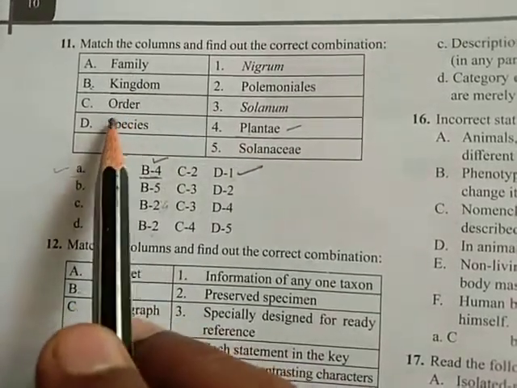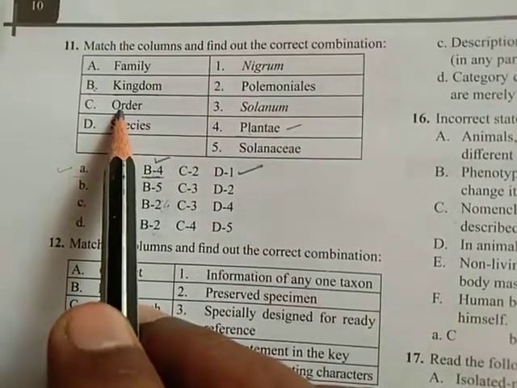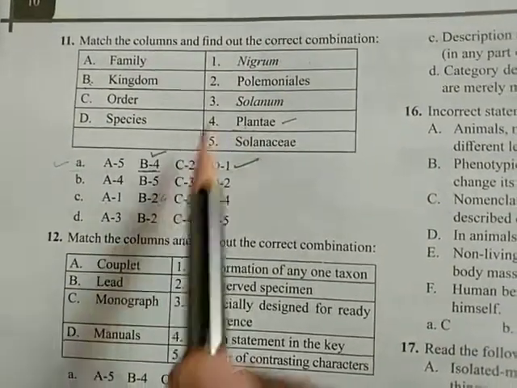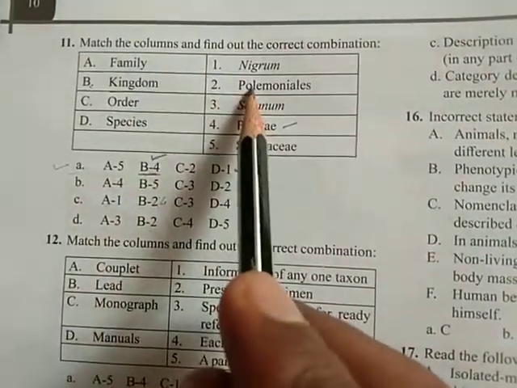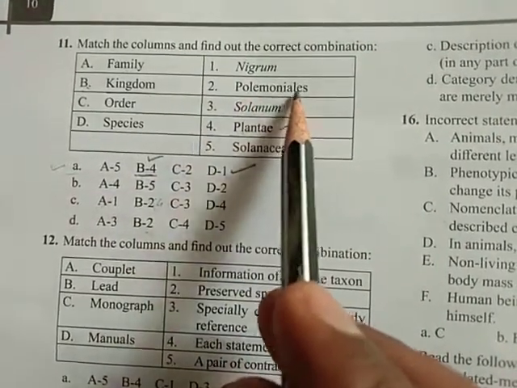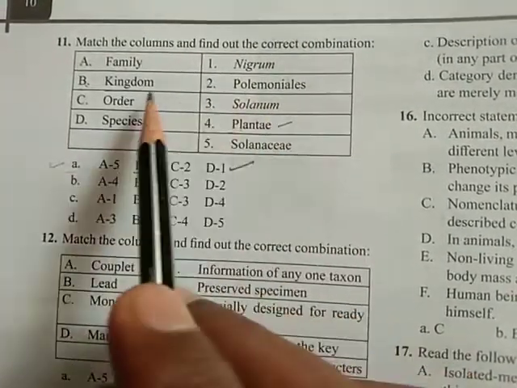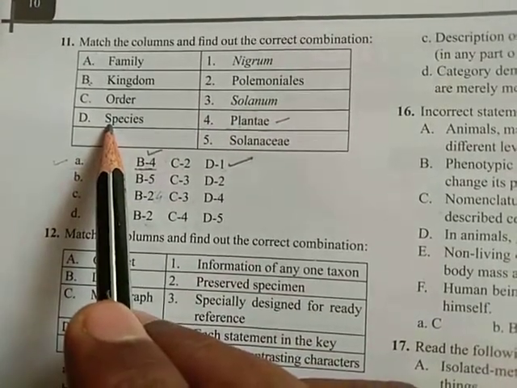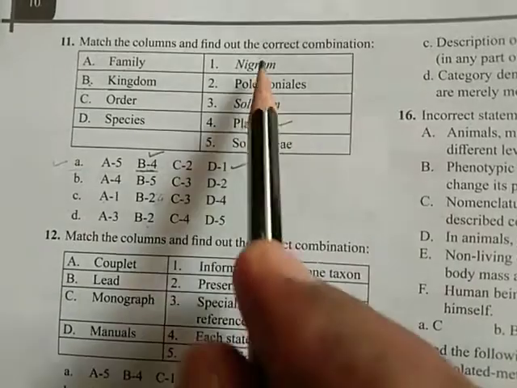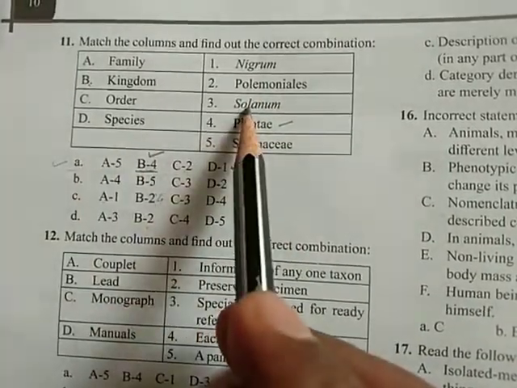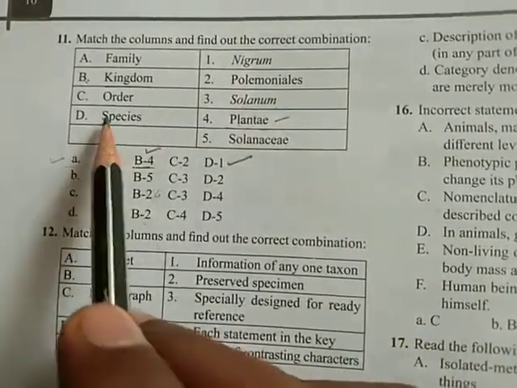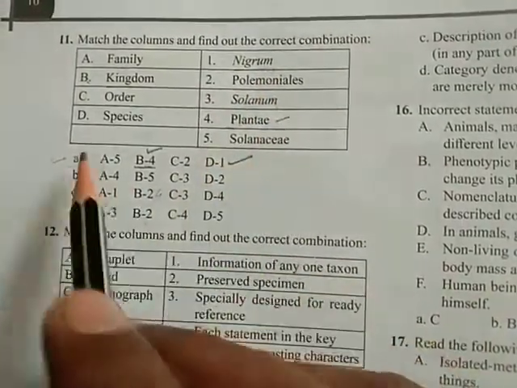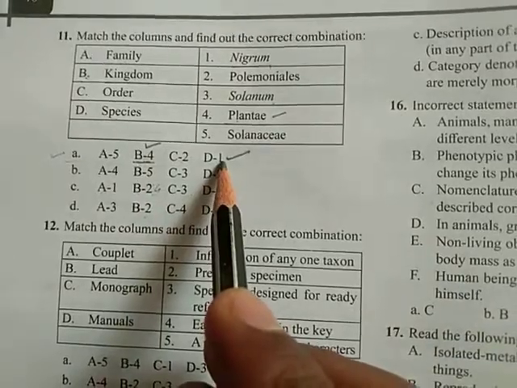And even the order: C is there, you can check C2, order Polemoniales, right? Polemoniales is the order, and next the species is given, no genus, no doubt Solanum nigrum, right? Genus is actually Solanum, genus is not given, and D is 1, so nigrum is the species. So then the answer is this one, it is right.